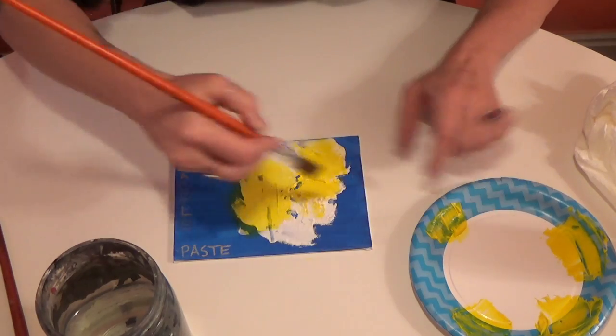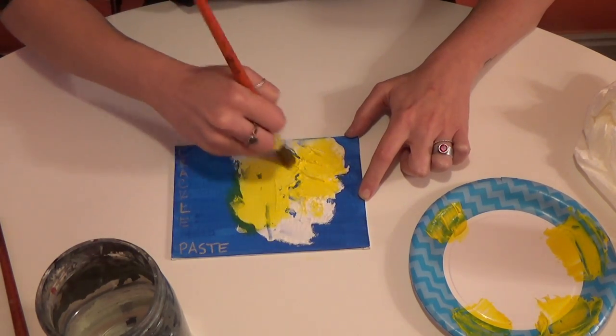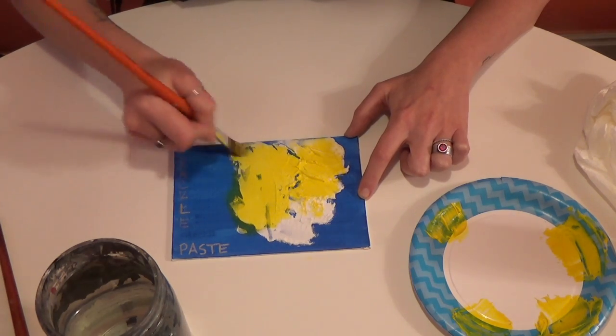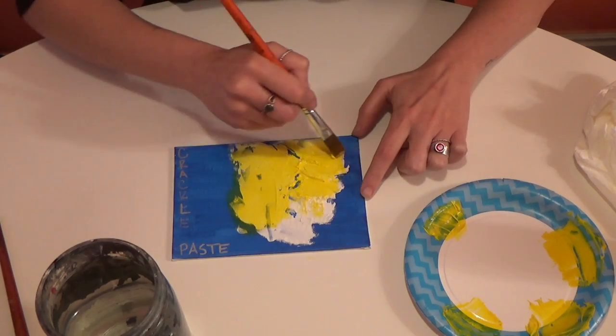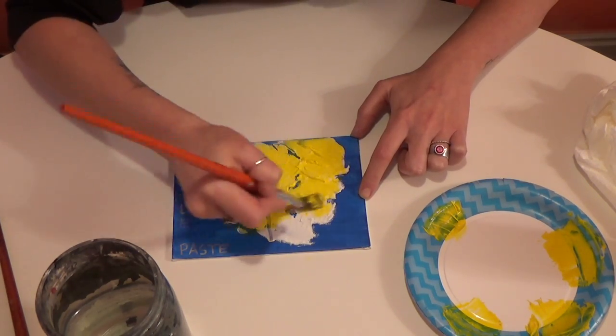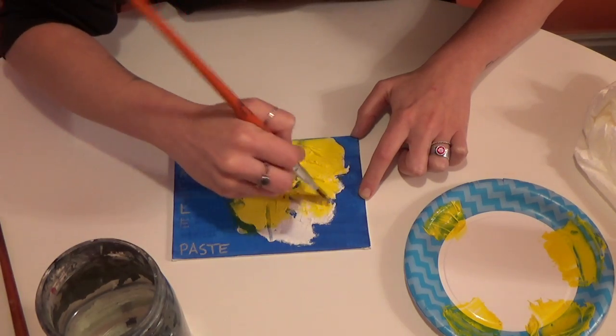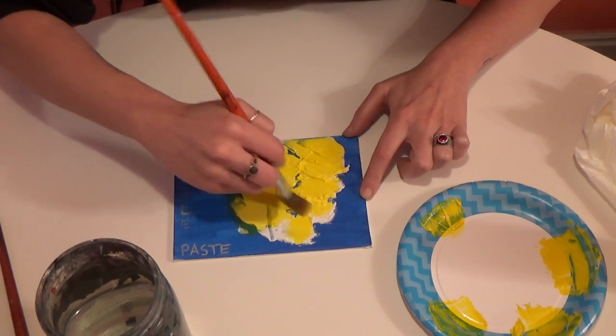So I know in the fluid mediums video, I stressed not using more than 25% water. But that's for typical canvas or non-absorbent surface painting. For absorbent surfaces, you can go a little bit more. But you still want to be very careful with it afterwards and absolutely make sure you varnish it.